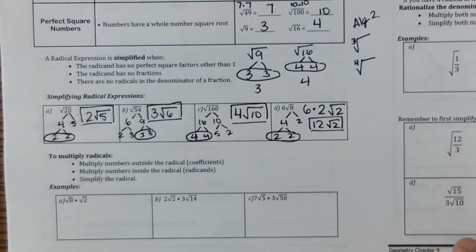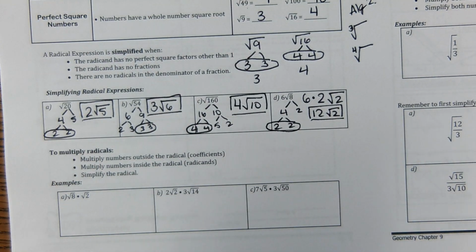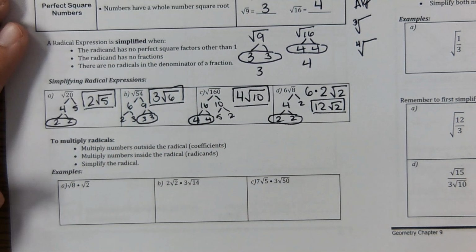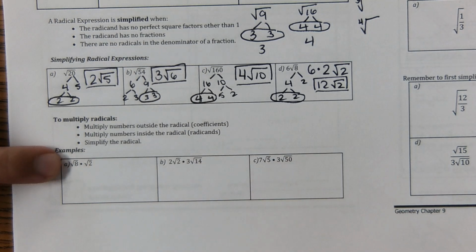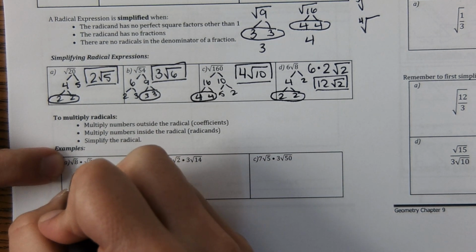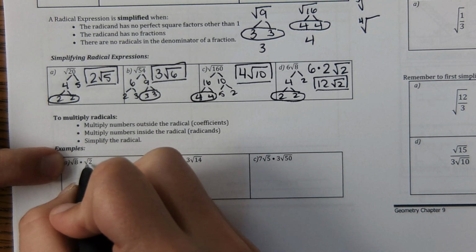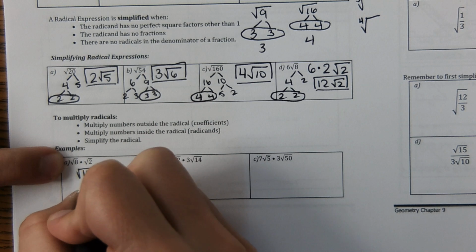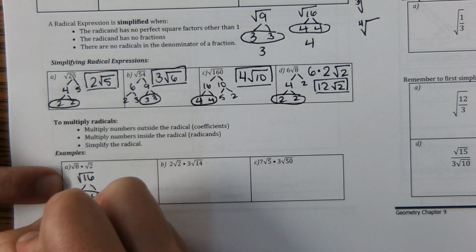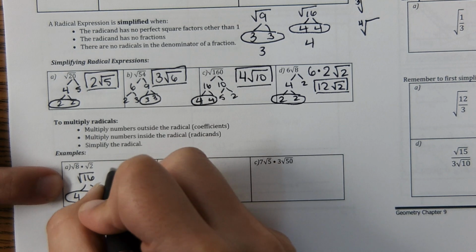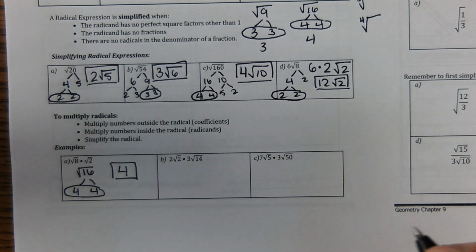Okay, so the next section, we're just going to build skills, but this will always be kind of the baseline skill. So for this one, it's saying this multiplied by this. We can multiply this before we start simplifying. So 8 times 2 would be square root of 16. And then I can break this up, 2 factors, 4 and 4, and then just take that out of the radical, and there's no leftovers to worry about.